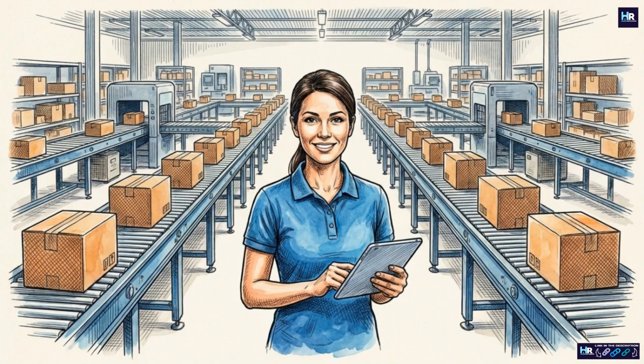Centralizing your data this way means you can scale your order volume without significantly increasing your administrative overhead.